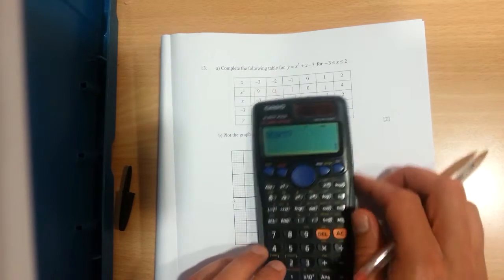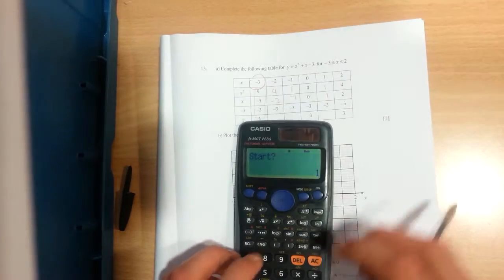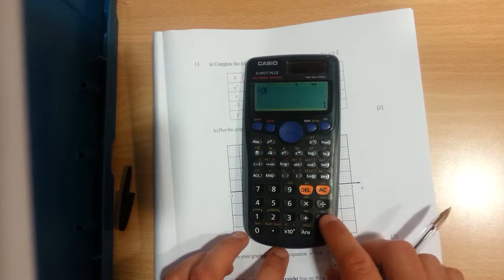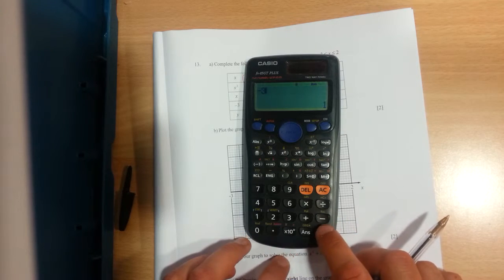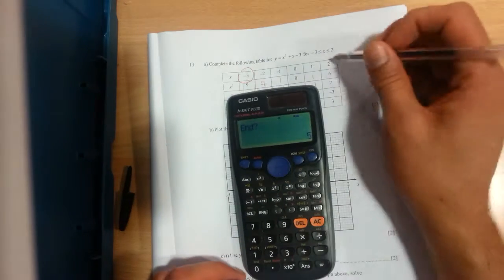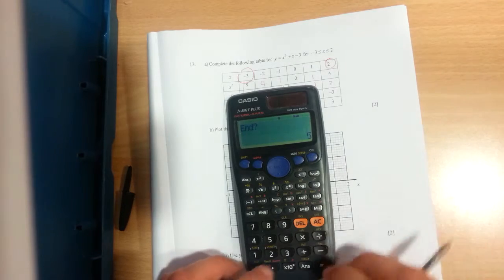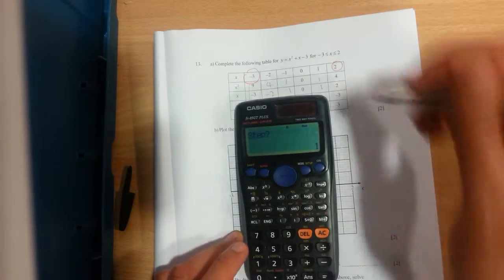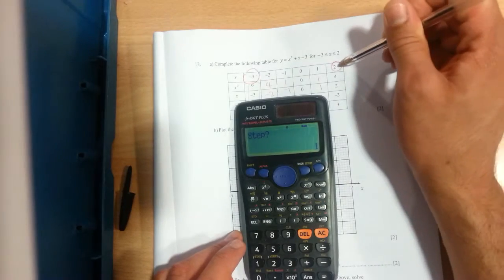It then asks you start. That means where do the x values start? Minus 3. Type in minus 3 and then use equals like you would use enter on a computer. It then says end, that's your last x value, that's 2. So type in 2 equals, it then asks step, which is probably the least confusing one. It knows you're starting at minus 3, it knows you're ending at 2.